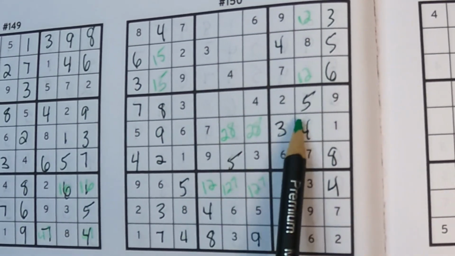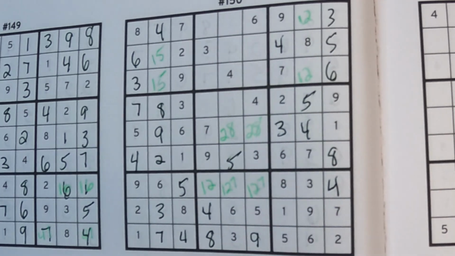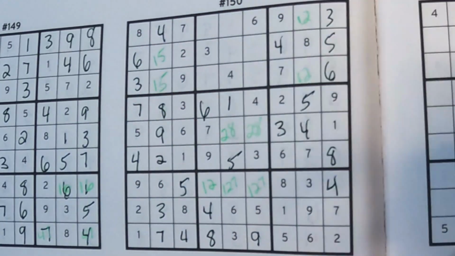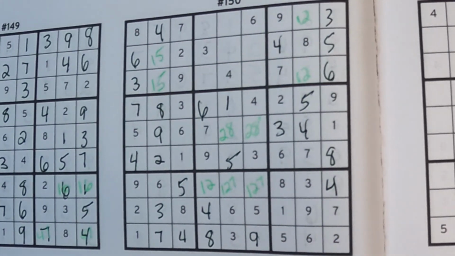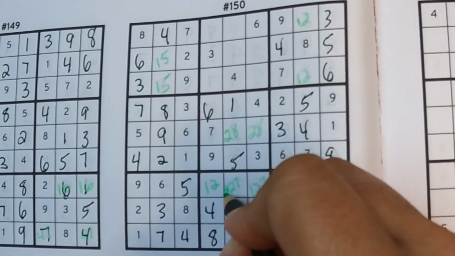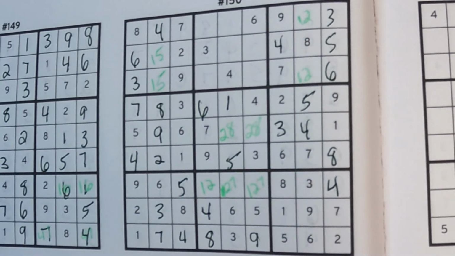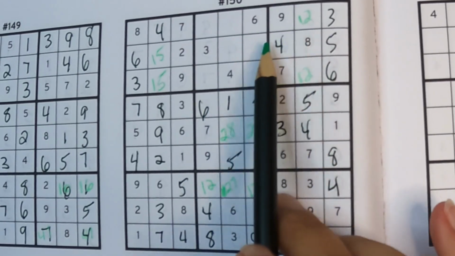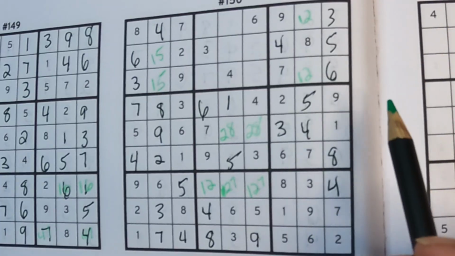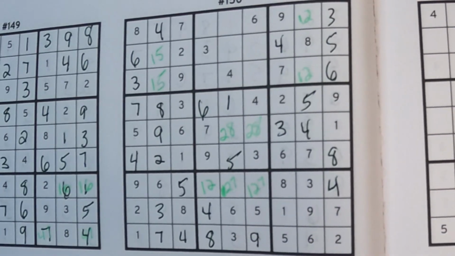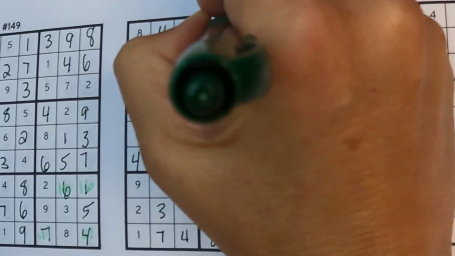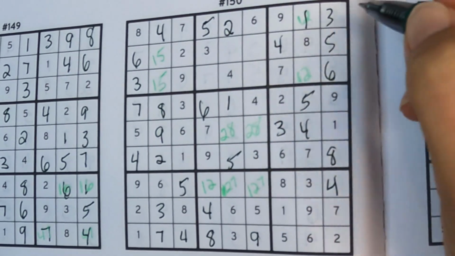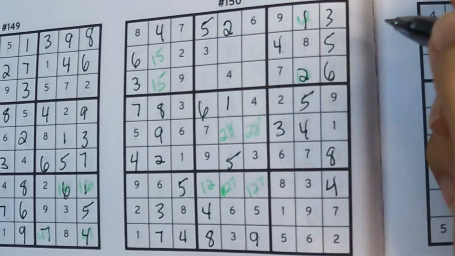For this row, we're missing 1 and 6. We've got a 6 here, so 1, 6. And with that 1, we can get rid of this 1. For this top row, we're missing 1, 2, and 5. We've got 1 and 5 here, so this is our 2. That makes this our 1, 5. That 1 makes this our 2.